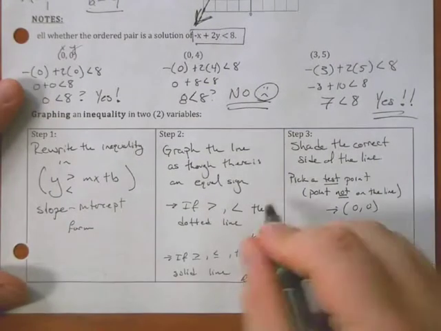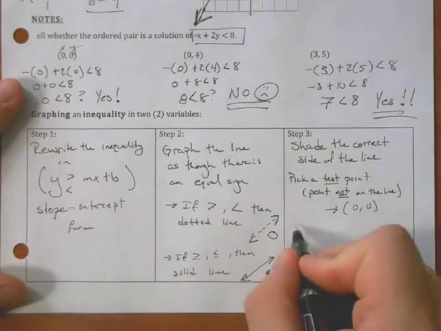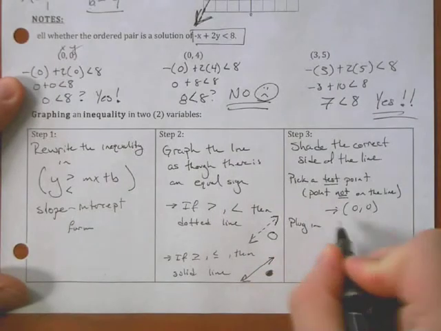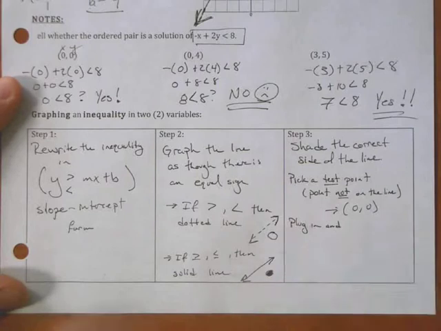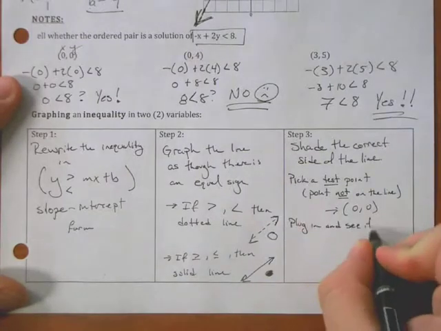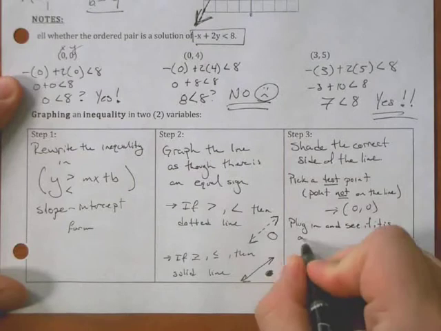Once we pick the test point, we plug it in and see if it is a solution.